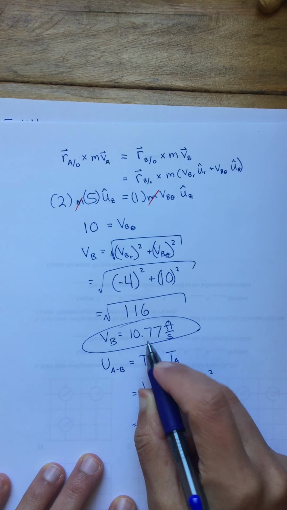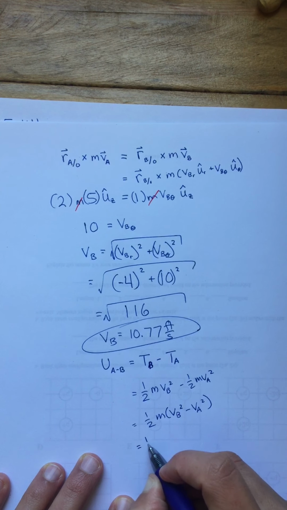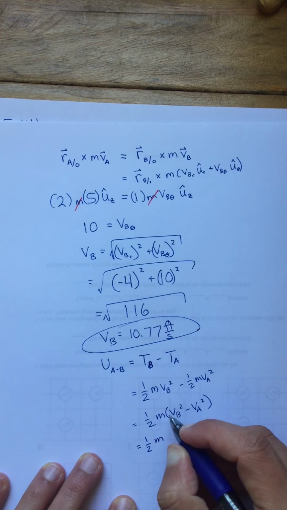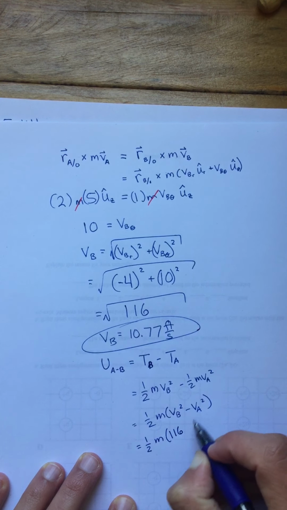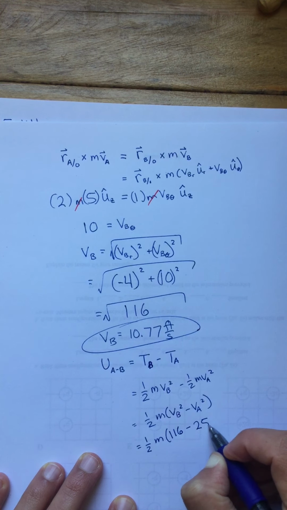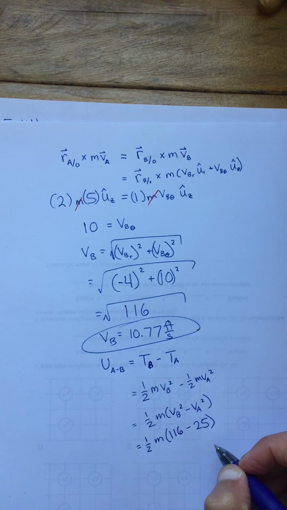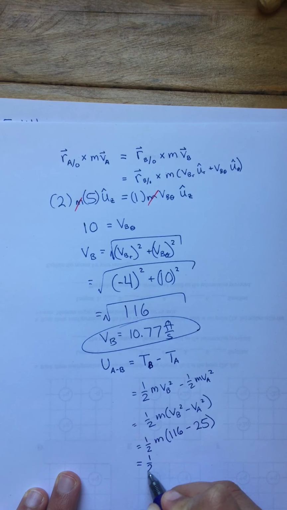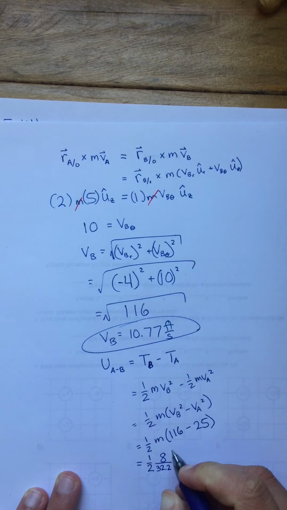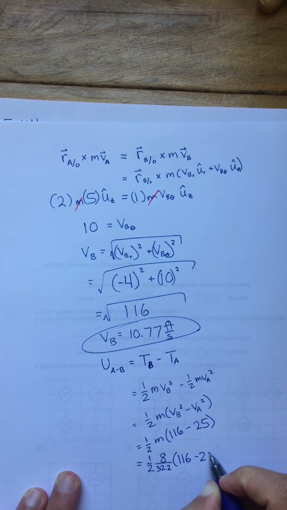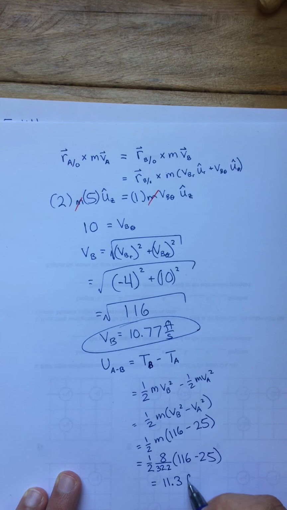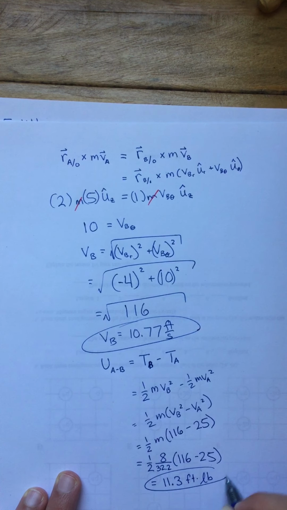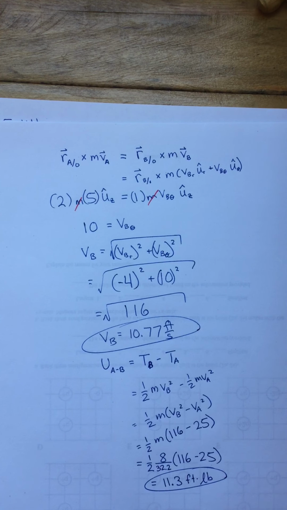V_B is 10.77. If you square it, you get the 116 back again. So this is 1/2 times the mass times 116. V_A was 5. 5 squared is 25. And the mass times g is equal to 8 pounds. So this is 1/2 times 8 divided by g, which is 32.2. And this is 116 minus 25. That gives us 11.3, and the units for work are foot-pounds. So that concludes problem 111.